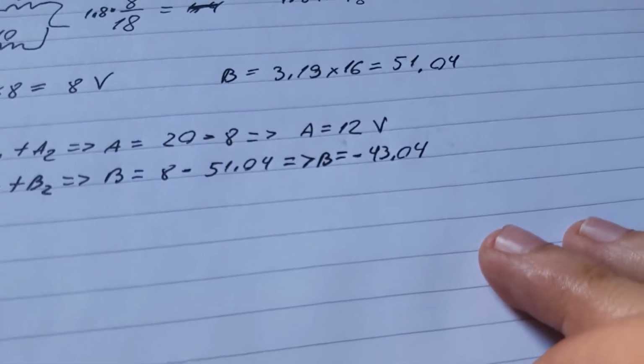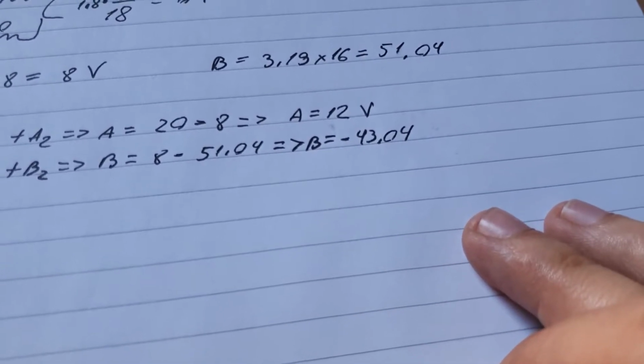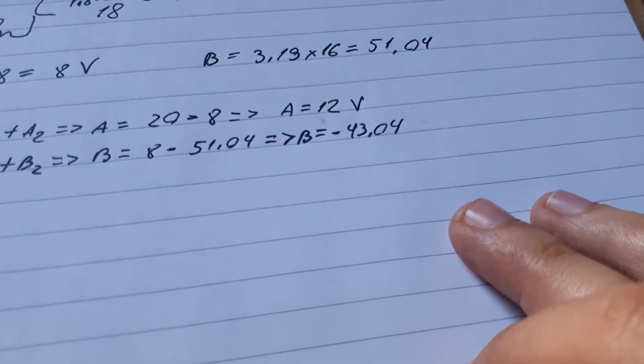Okay, now this is interesting, isn't it? One node is positive while the other node is negative.